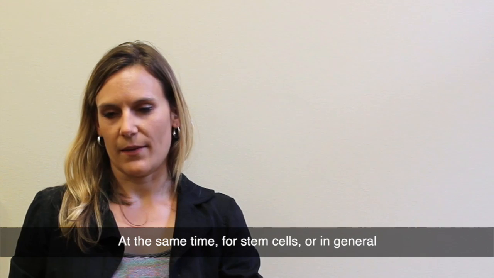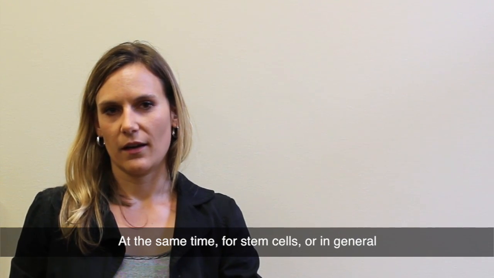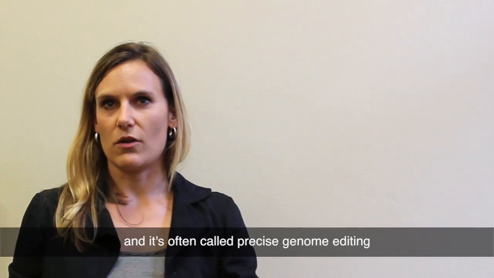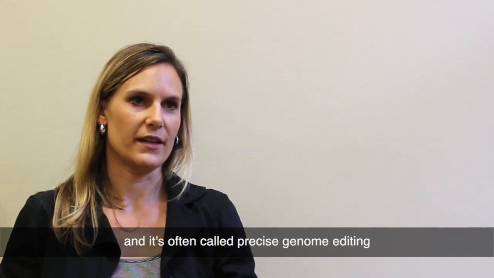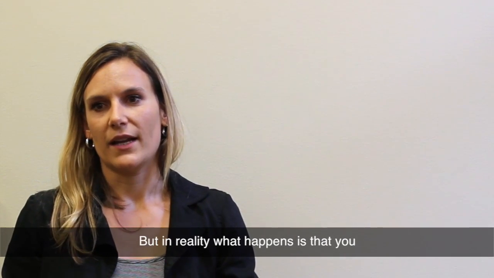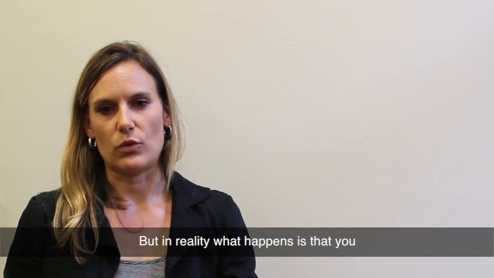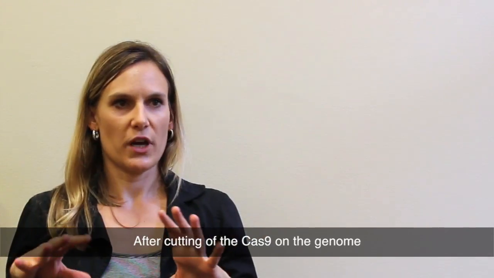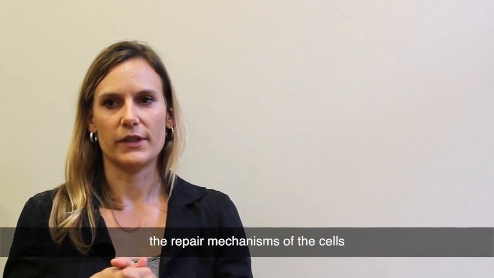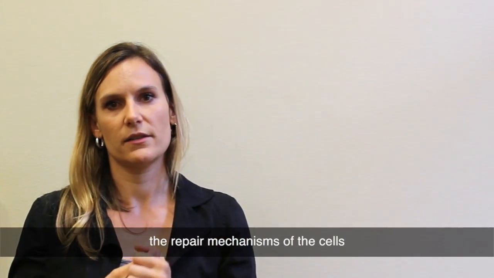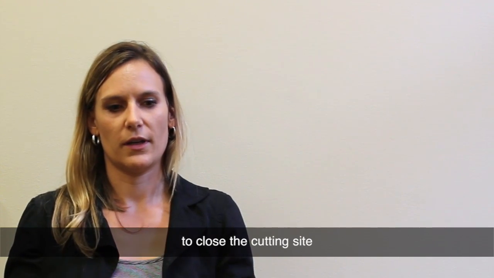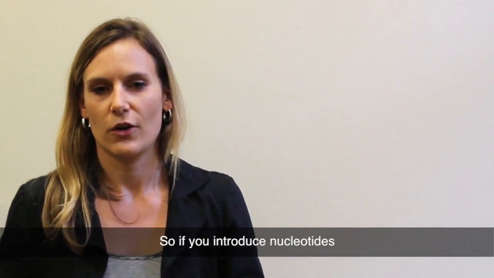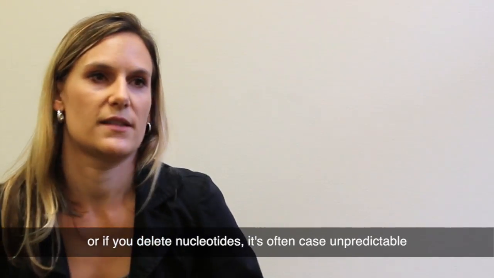At the same time, for stem cells, or in general, what works very well is, for example, to knock out a gene, and it is often called precise genome editing, but in reality what happens is that you produce random mutations at a precise location, right? After the Cas9 binds to the genome, the repair mechanism of the cells to close the cut site is really imprecise, right? So we introduce nucleotides or we delete nucleotides, and it's often unpredictable, right?